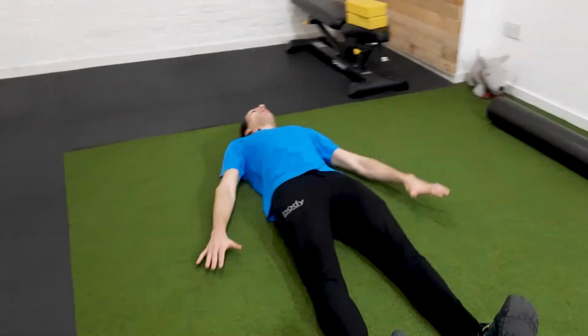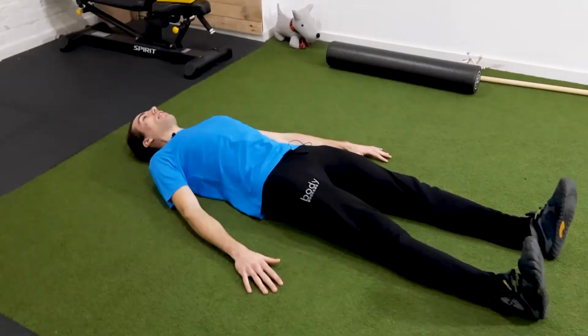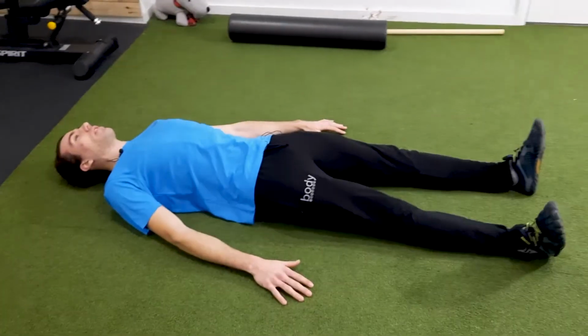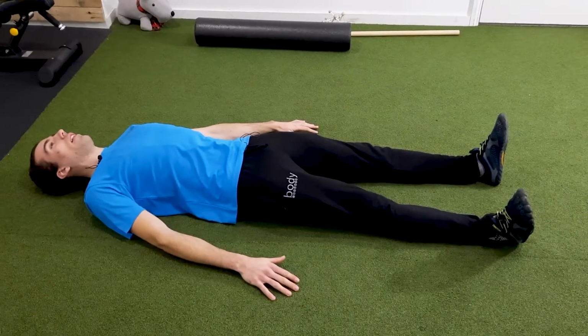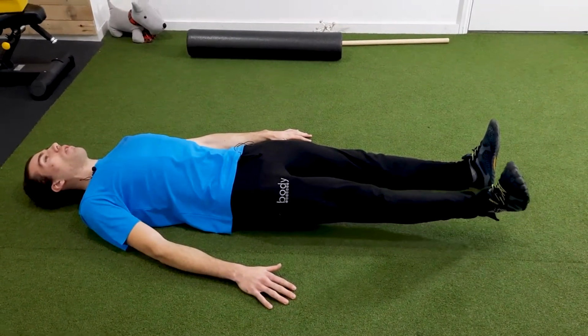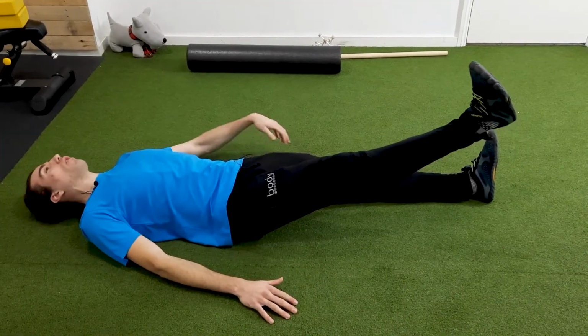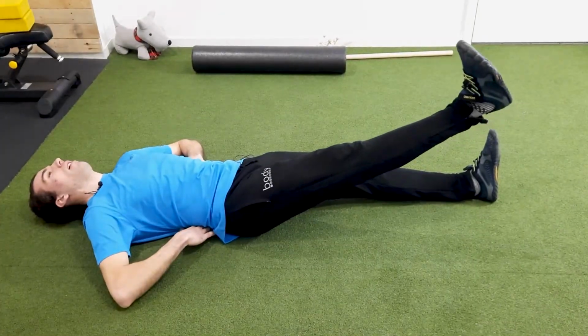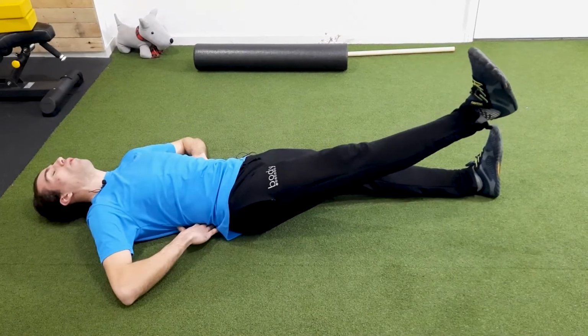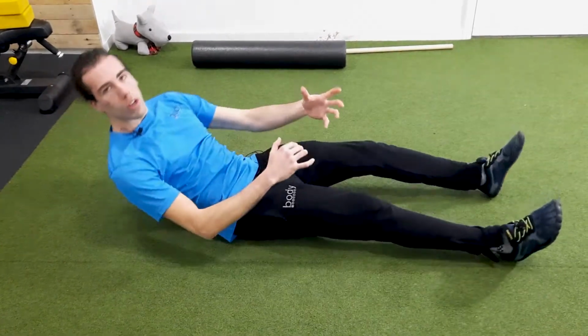Then once you're here, you start by flexing the ankle, externally rotating a little bit, and raising the leg up. When you're doing this, your goal is to keep the lower back attached to the floor, because when you start raising the leg, the hip can move and create extension or hyperextension on the lower back.